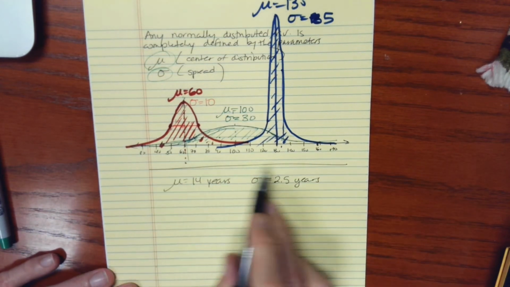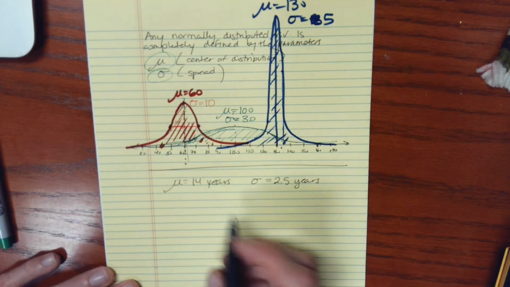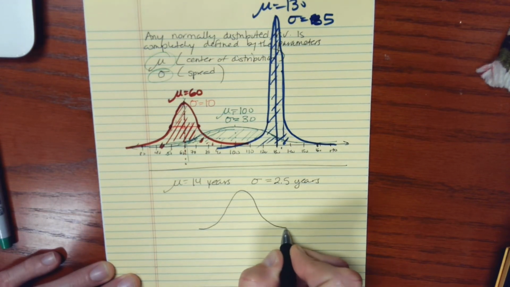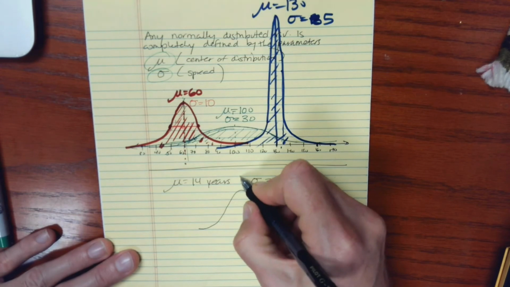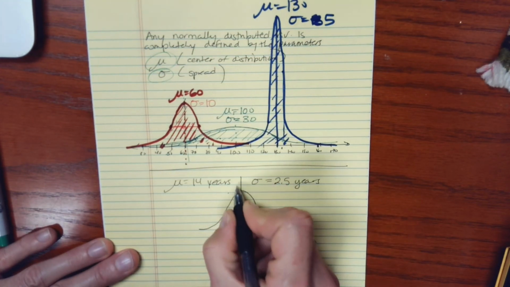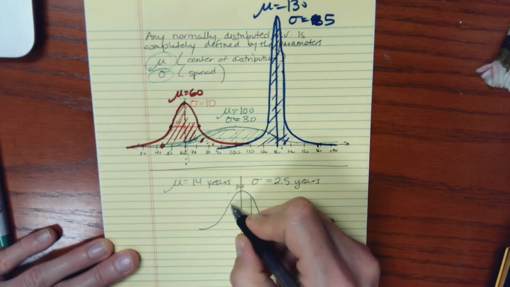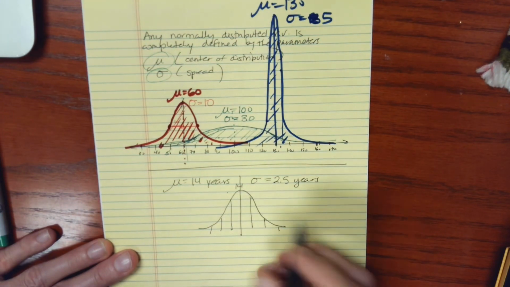Now, even though I've said that these values determine the shape, usually when I'm drawing a normal curve, I draw them all pretty much the same way, unless I'm trying to illustrate the differences and make a comparison. So I'm going to draw my standard bell shape with 14 in the center. I draw 3 lines to the right and 3 lines to the left to represent 1, 2, and 3 standard deviations.